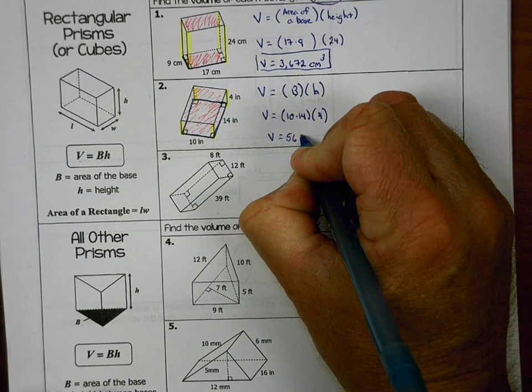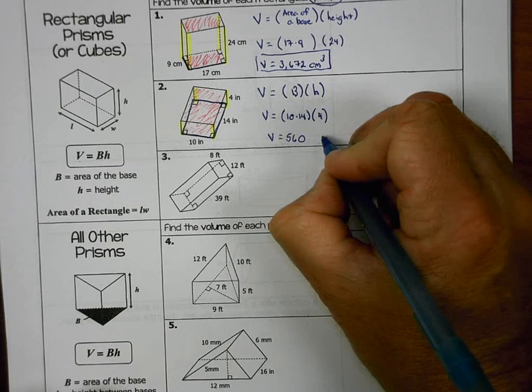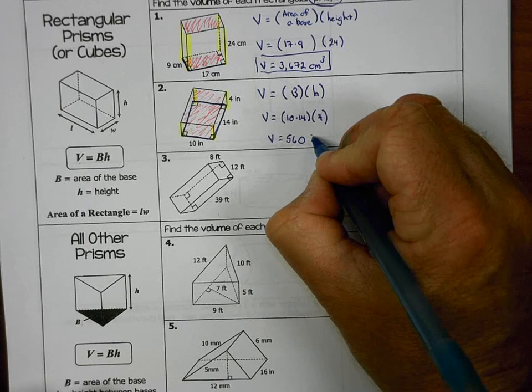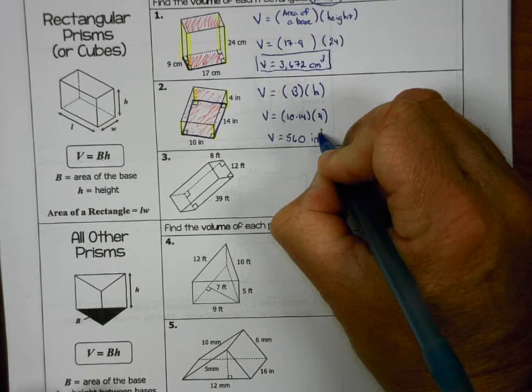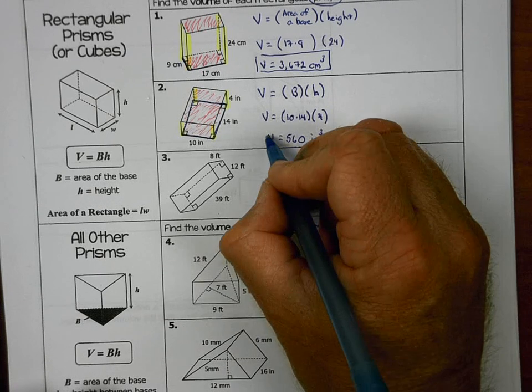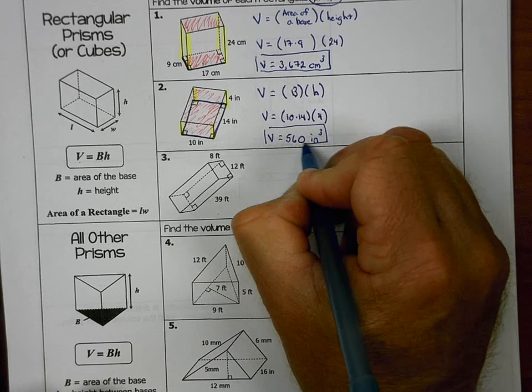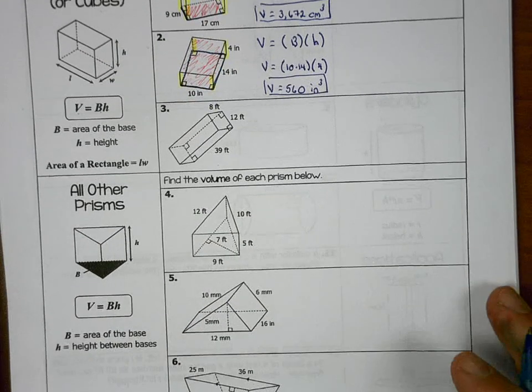Okay, so after you write down the numerical value, put down the measurement, which is inches, and then remember volume is always to the third power, or to the cubic unit. So number 2, 560 cubic inches.